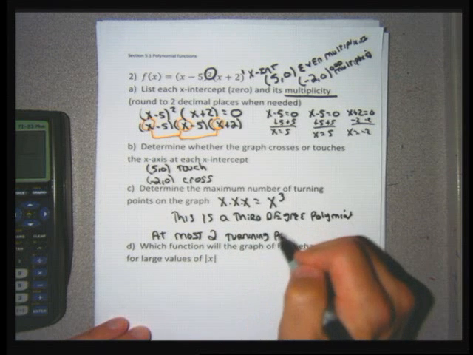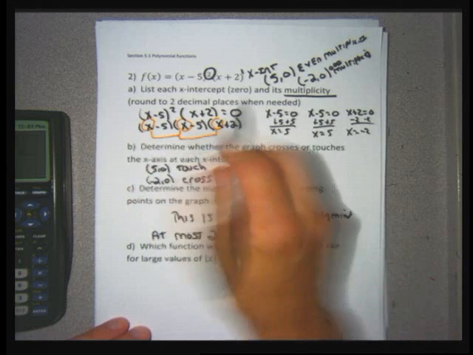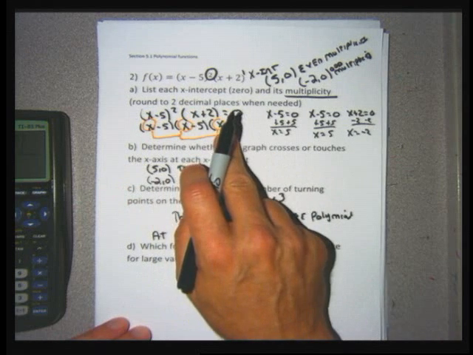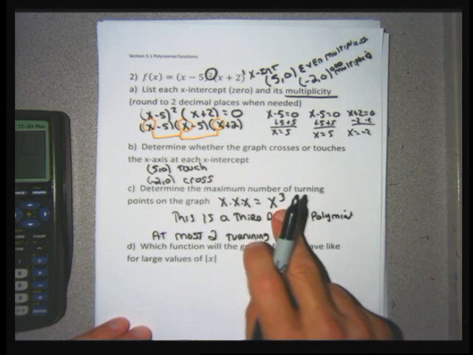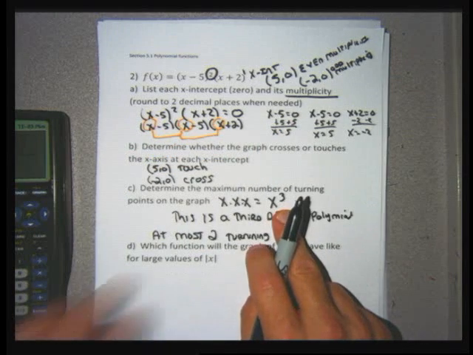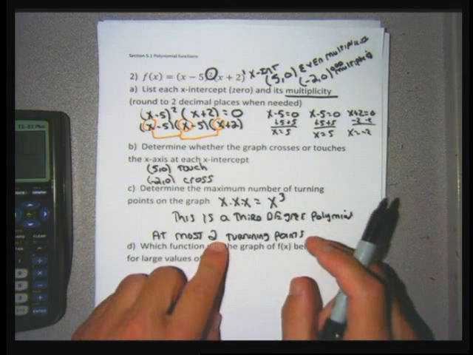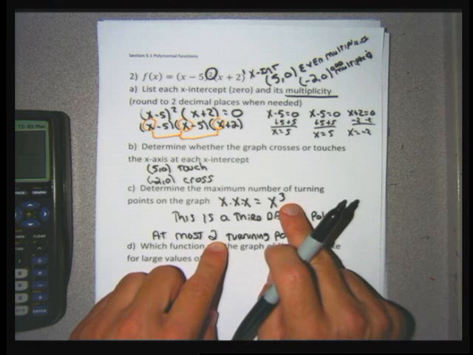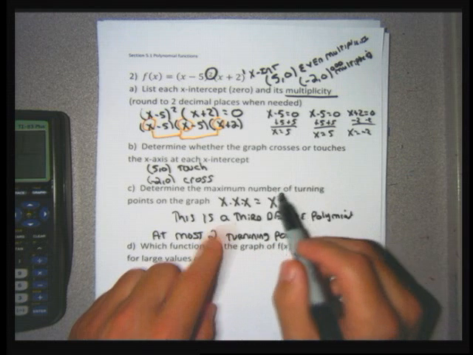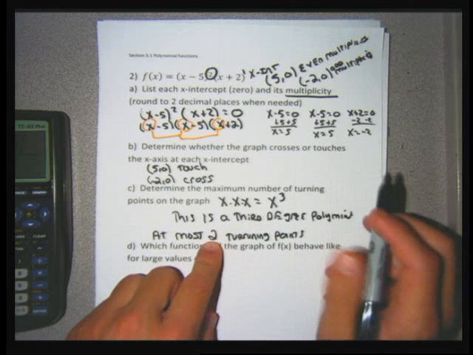turning points. So writing the problem without exponents, multiplying out each of the firsts, tells me what the leading term would be if I did full expansion. And the leading term tells me how many turning points you can have. You can have at most one less than the degree of the polynomial. So this is a third degree polynomial that could have at most 2 turning points.